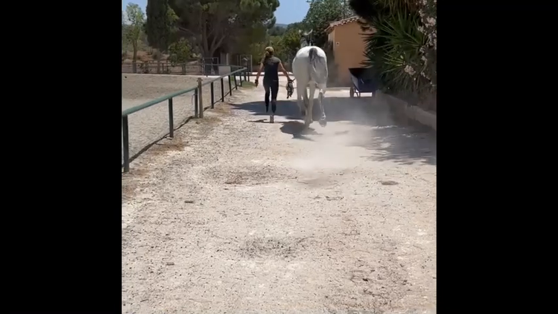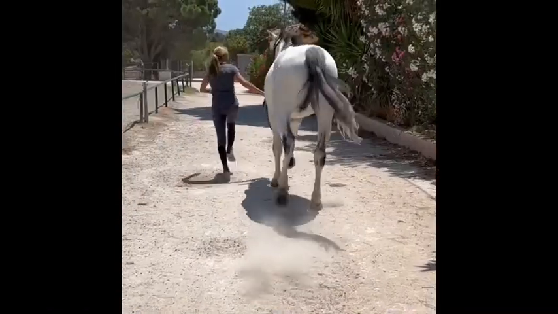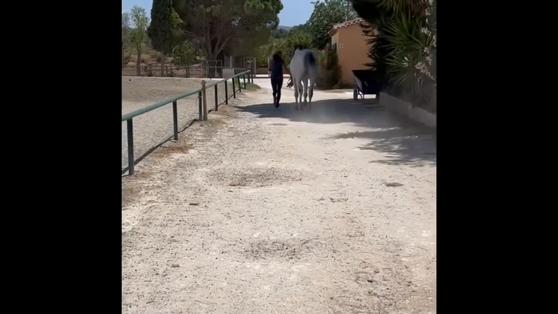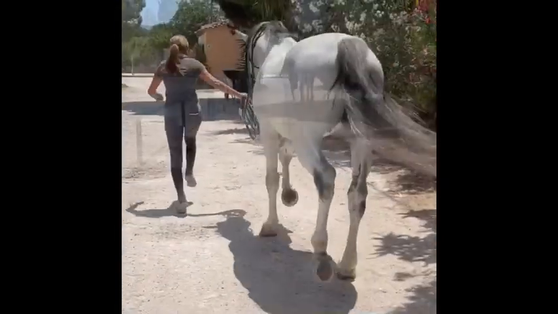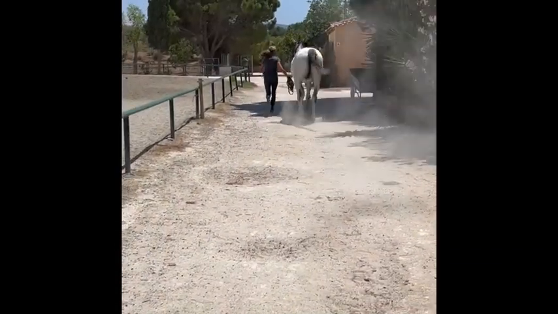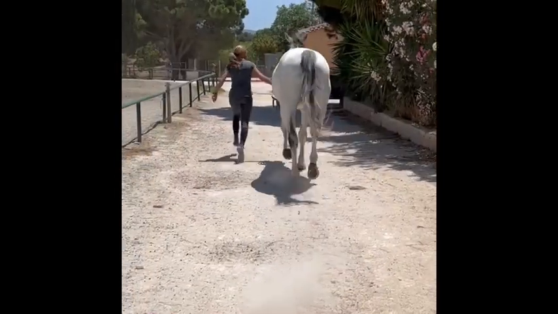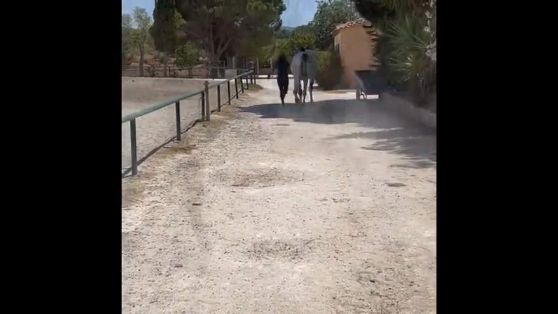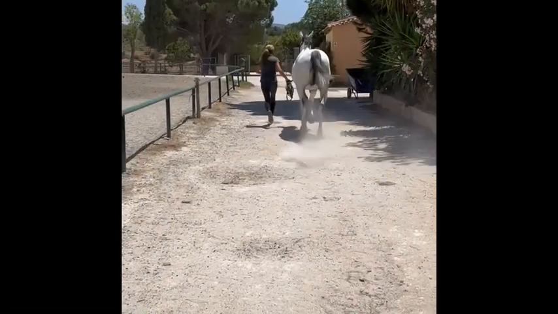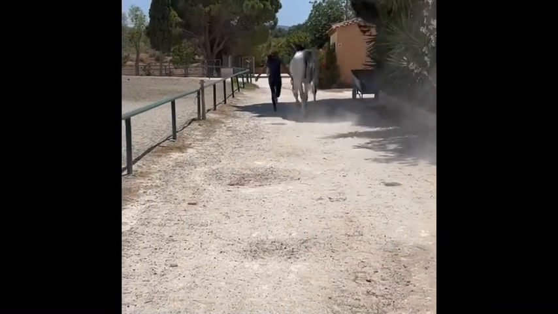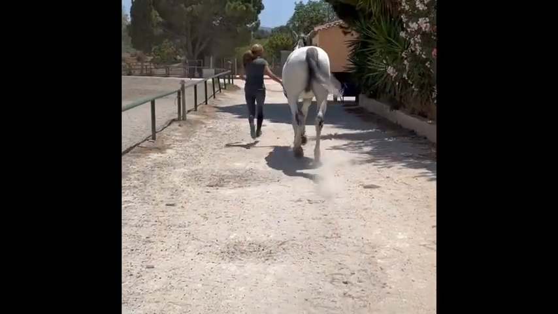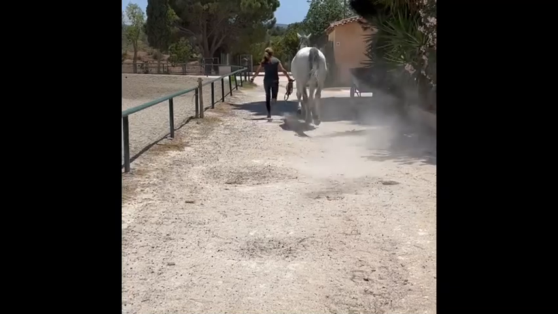And we can see clearly the smaller size of the muscles on the right side due to the atrophy of the gluteals. And also we notice that the right side of the pelvis is dropped at all times. So just before the right hind hits the ground, the pelvis rotates to the left and the tail is also kept on the left side due to the stronger muscles on the left side.